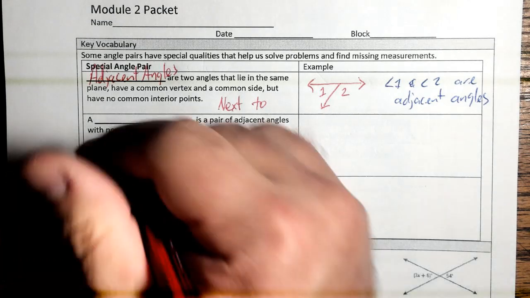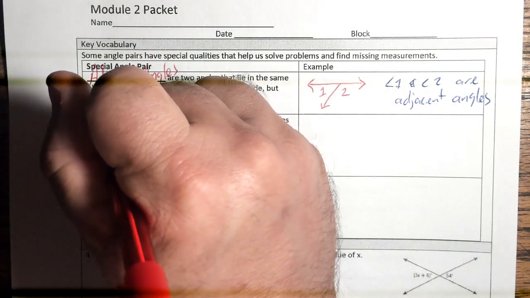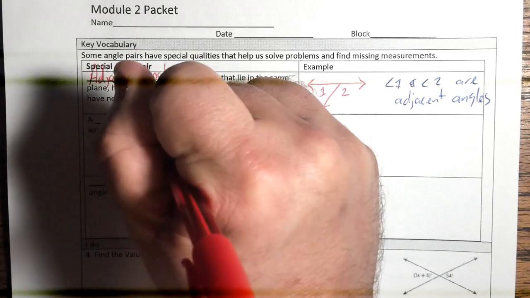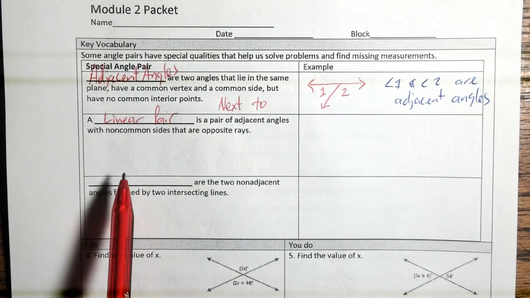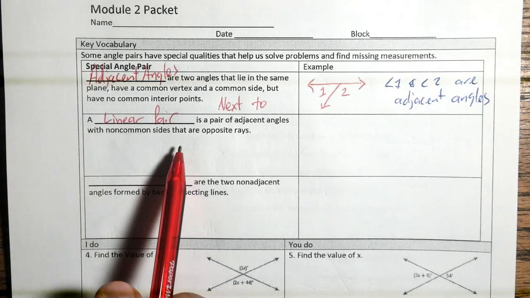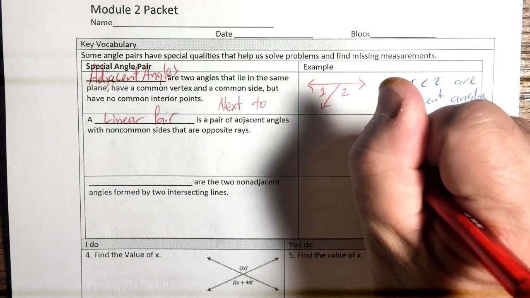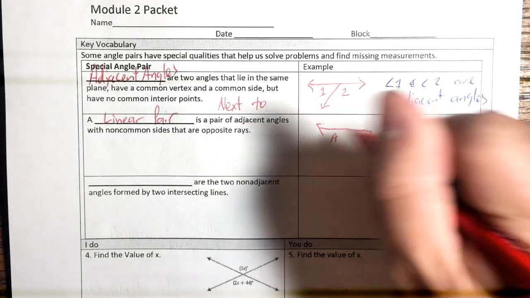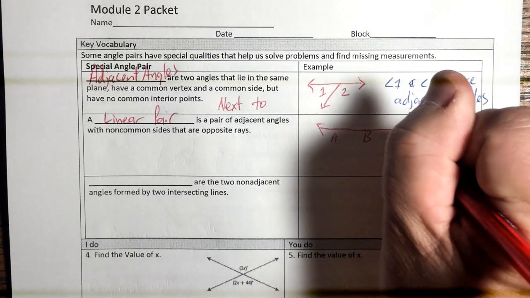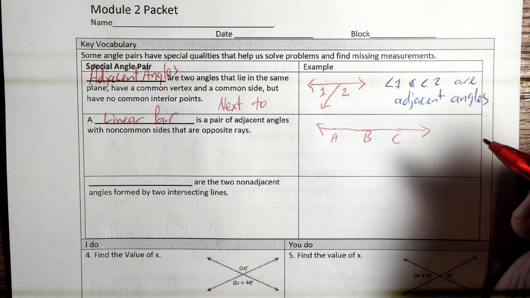Alright. Next term here, a linear pair is a pair of adjacent angles with non-common sides that are opposite rays. Okay, so let's go back to BA, BC that we had similar to earlier there.